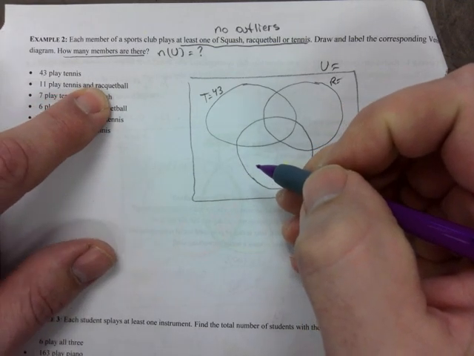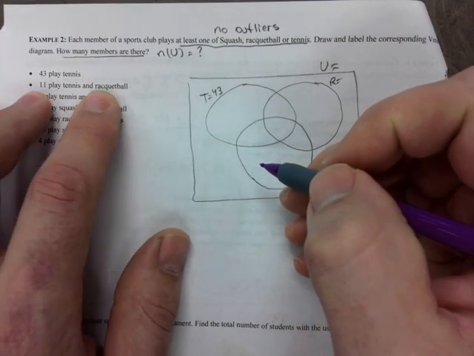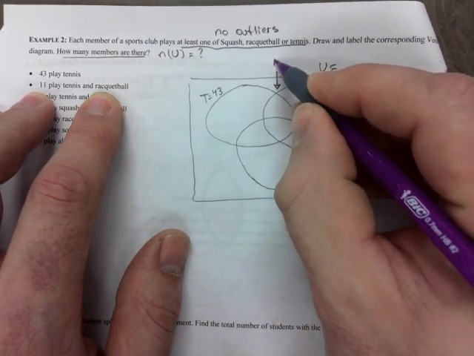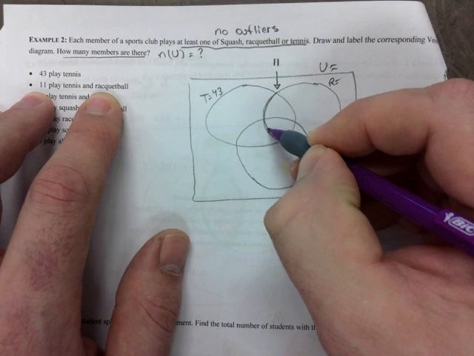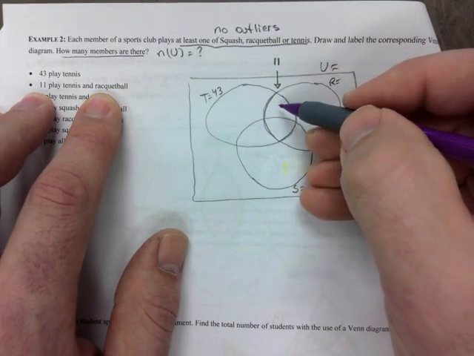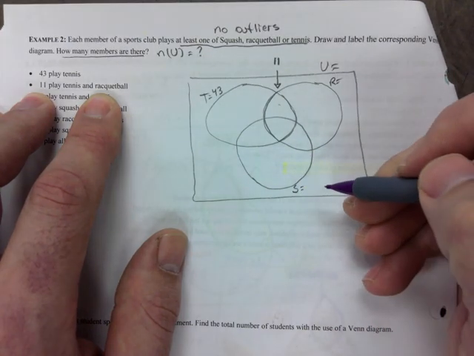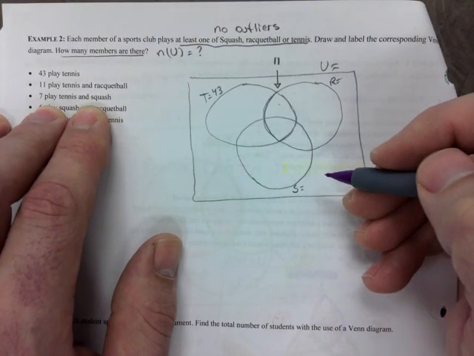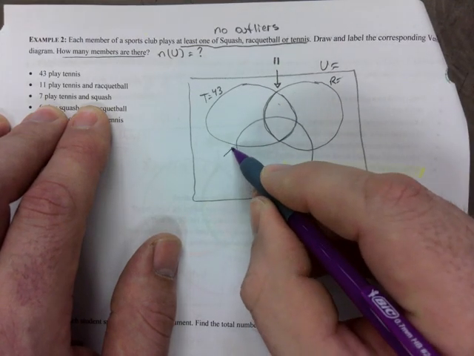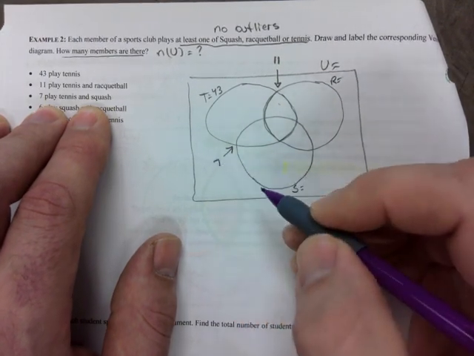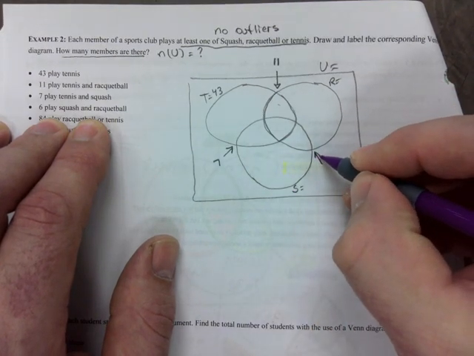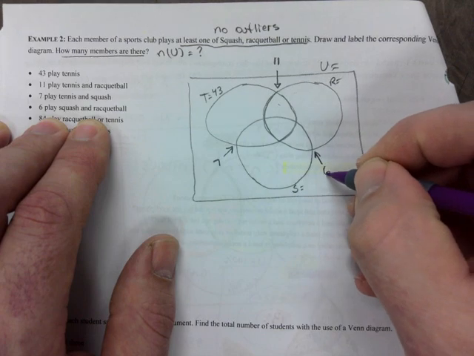11 play tennis and racquetball, so T and R, that intersection, that's right here. So the 11 would belong to this section here, so we put it outside for now. We just know that these two need to add up to 11. Okay, 7 plays tennis and squash. That would be T and S, so this section right here is 7. 6 plays squash and racquetball, so we know that that intersection here is 6.